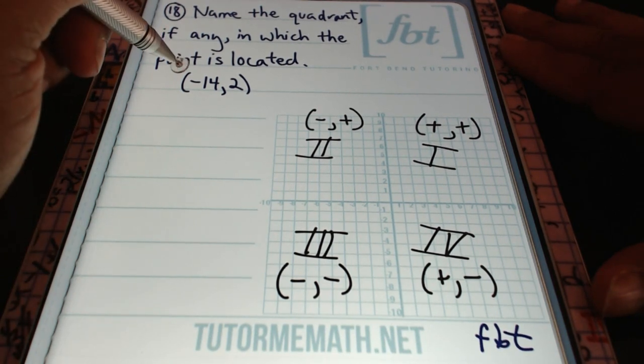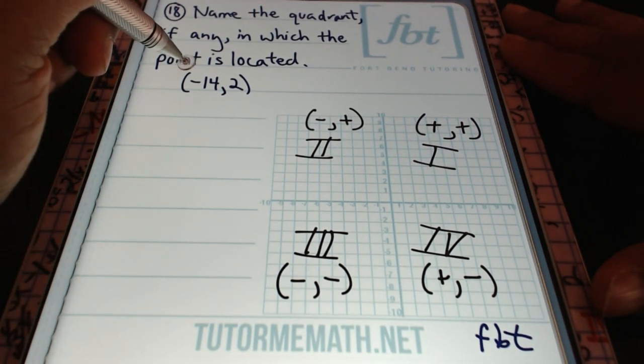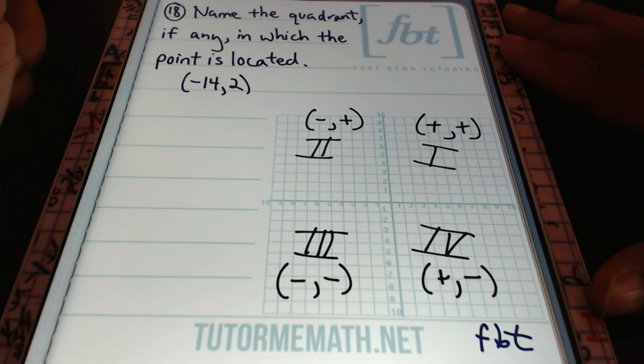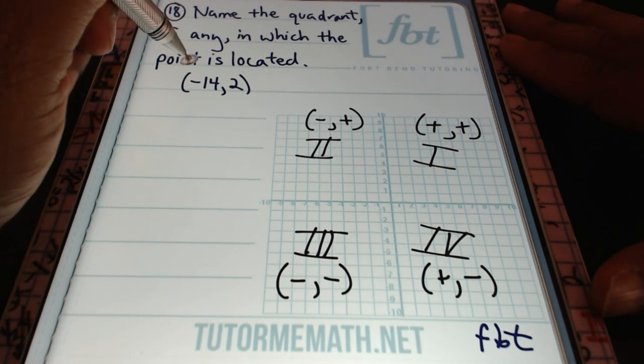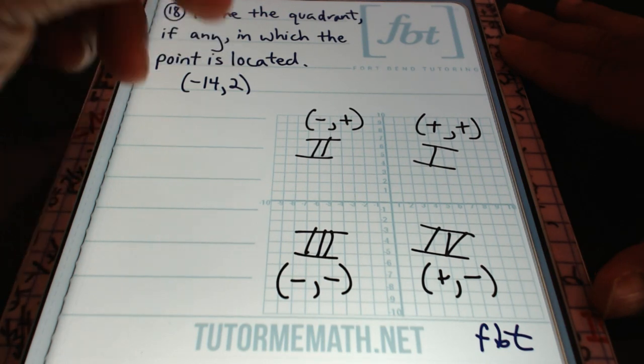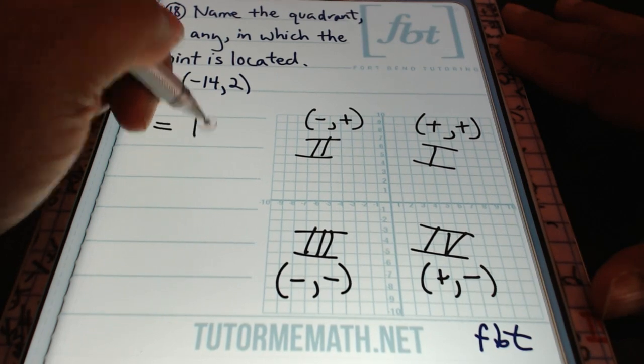So, because we have a negative x value and a positive y value, when they say name the quadrant that this point is located in, we're looking for the quadrant that has a negative x value and then a positive y value, and that's got to be quadrant 2, guys.